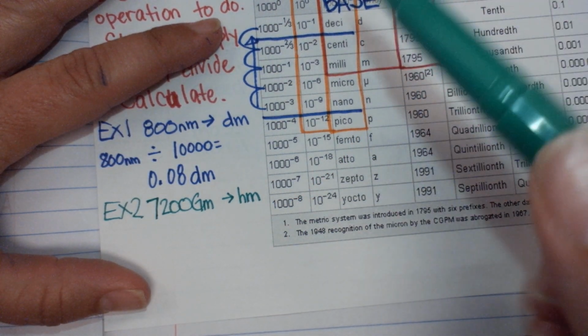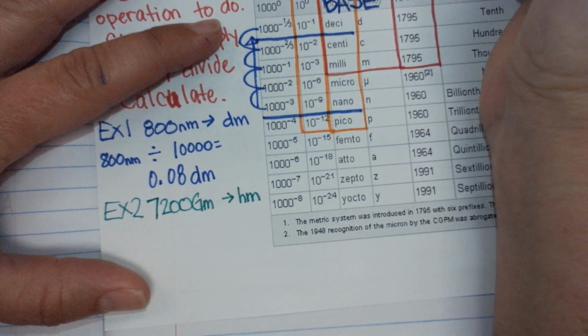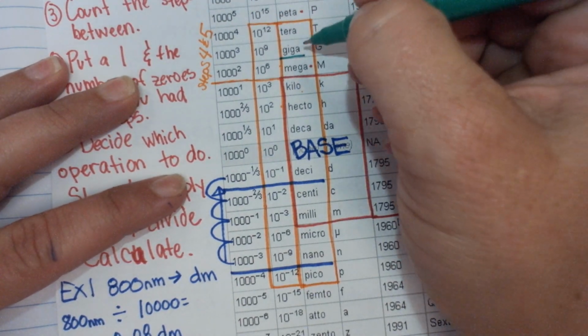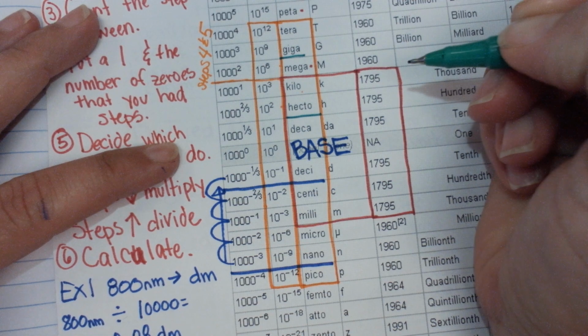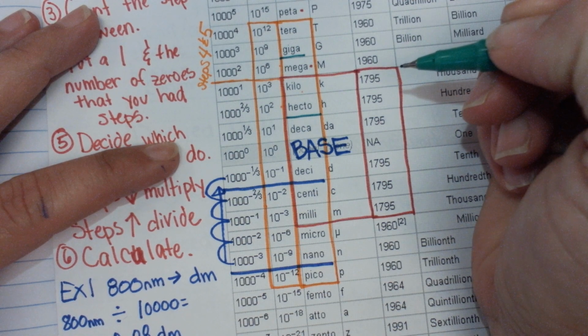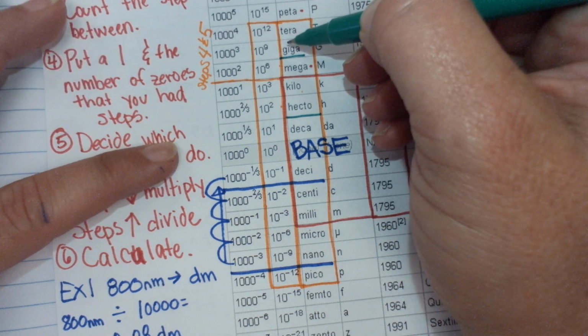My first step, find the prefix I have, so here's giga. And I'm going to find the prefix I need. Here's hecto. And then count the steps in between.